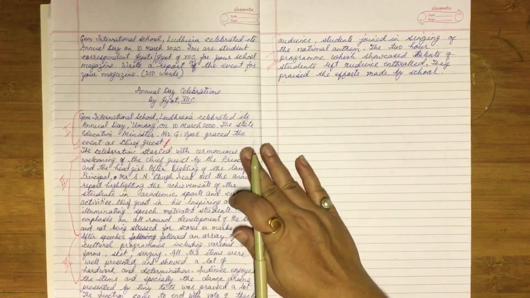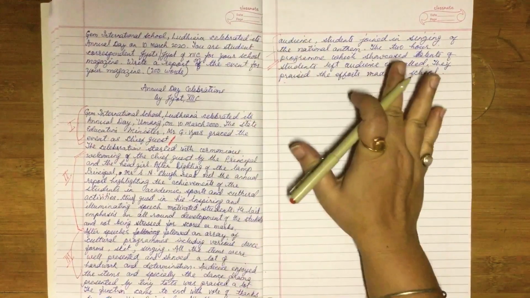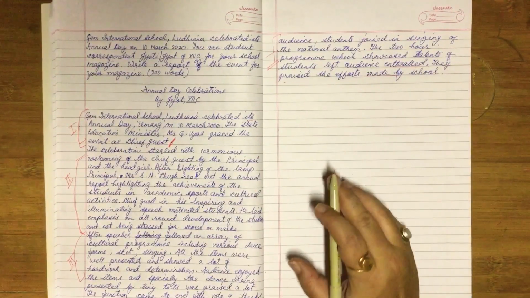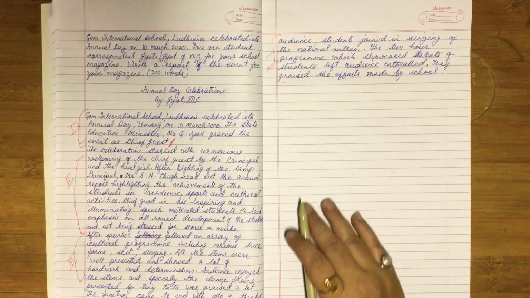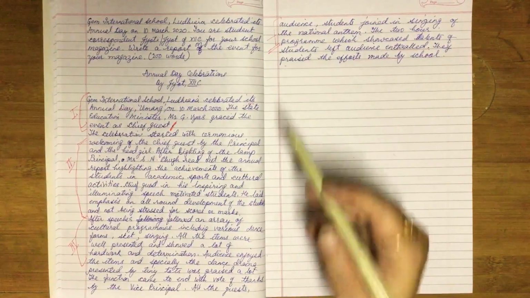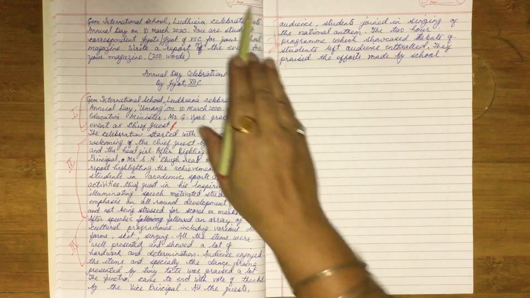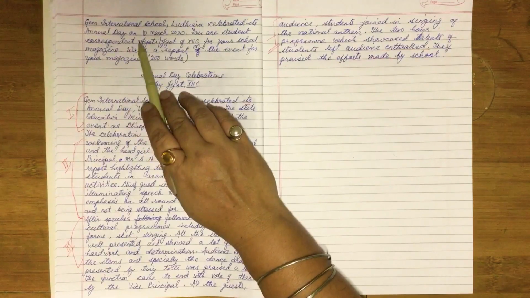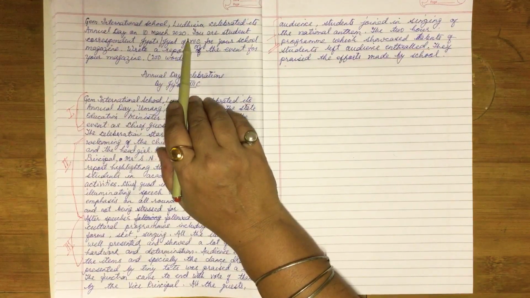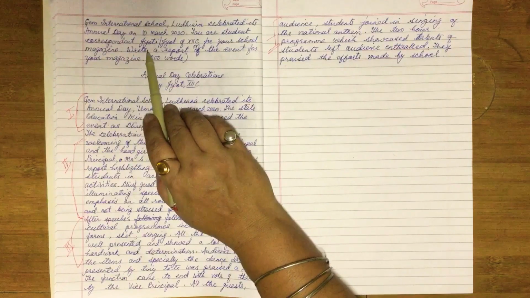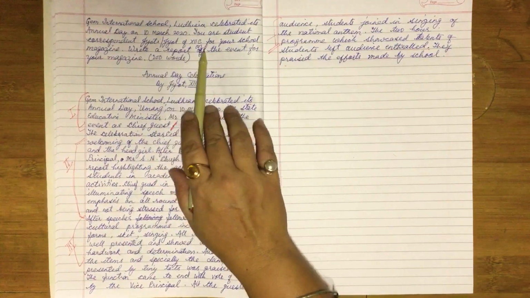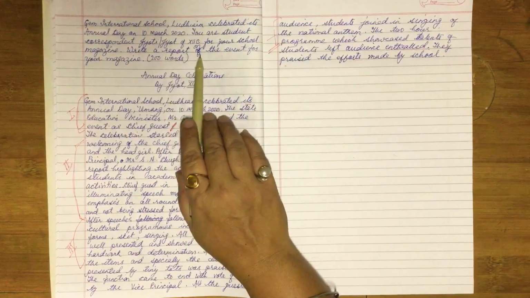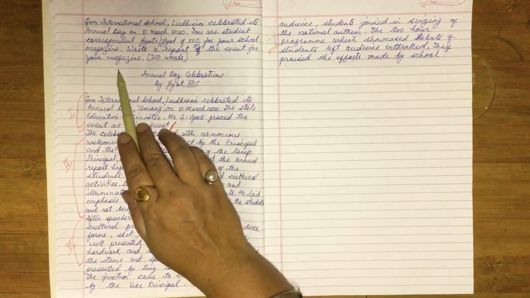Now we will take an example which is a very simple, basic report just to make you understand how a report is written. Okay, so this is a very simple report. GEM International School Ludhiana celebrated its annual day on 10 March 2020. You are student correspondent Jyoti or Jyot of 12th A for your school magazine. Write a report on the event for the magazine.